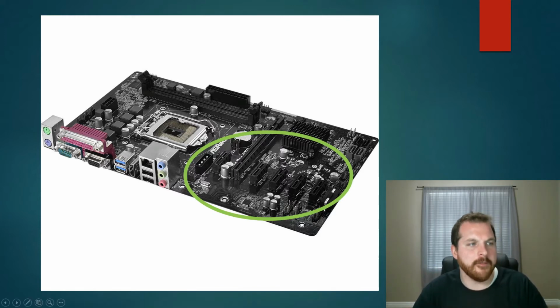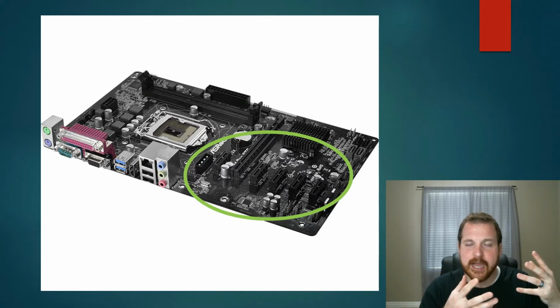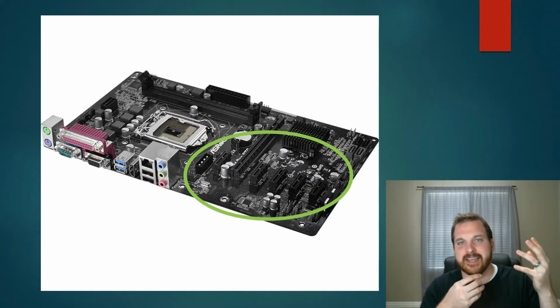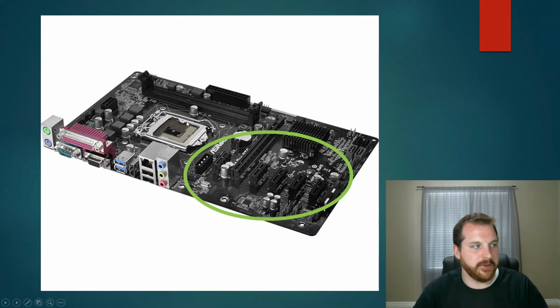All right. Other than that, it's really not vital to get a super high-end motherboard. The main thing with all these components is that they're compatible together and that they function. If you're going to get a motherboard, make sure it has the same socket type as the CPU you're going to get, because there are different types of sockets that you can have for your CPU.